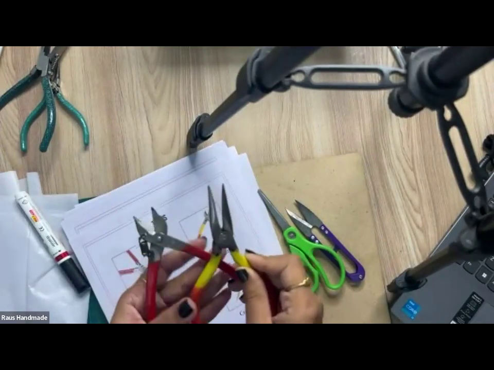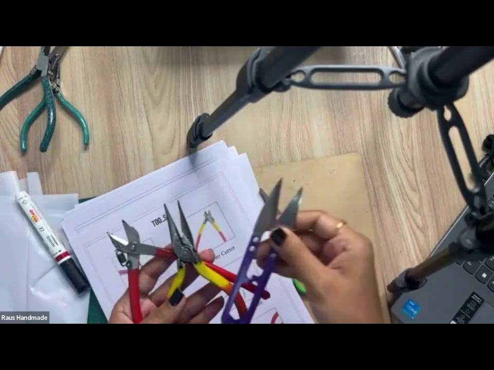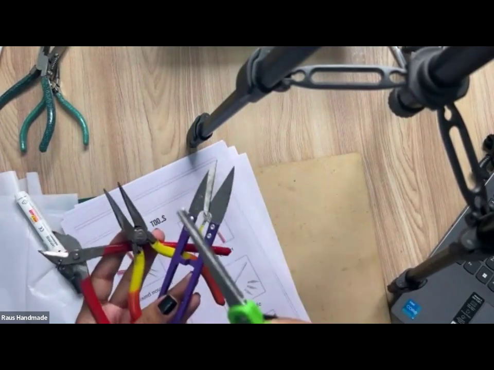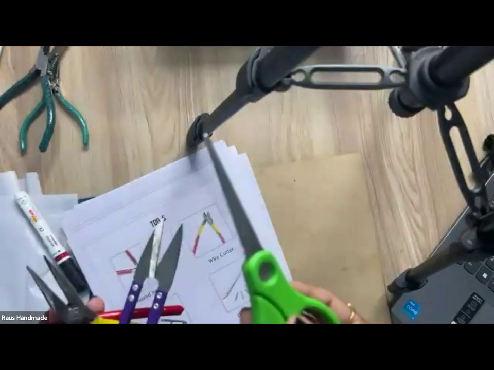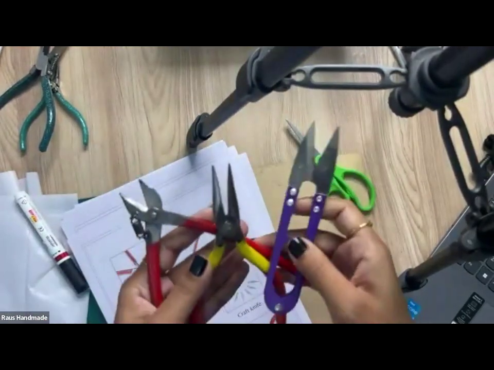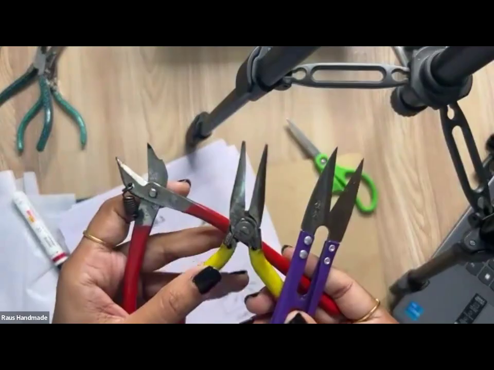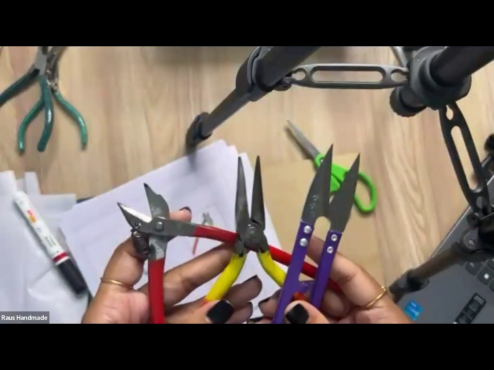Okay, so these are the tools which are mandatory. These are the 3 tools which are mandatory. You can skip this and you can keep this as well. So wire cutter, flat nose plier, and cutter.